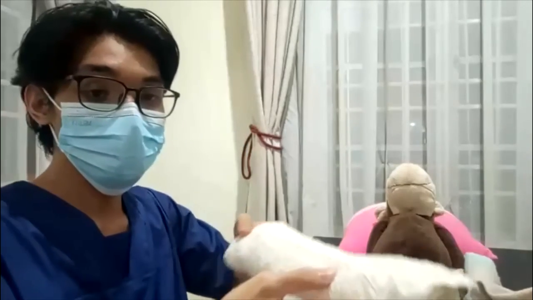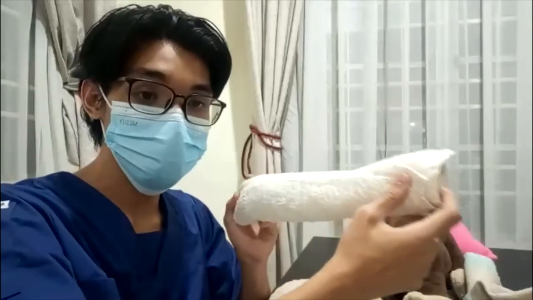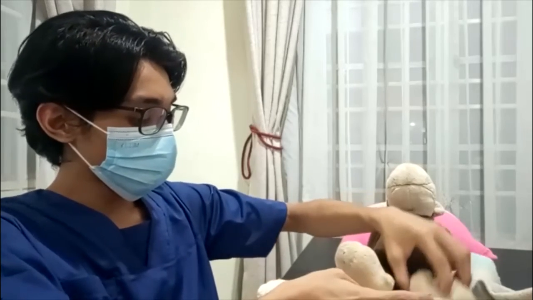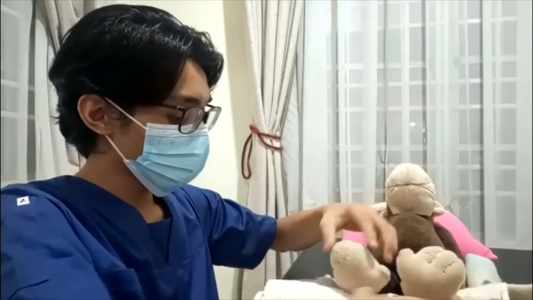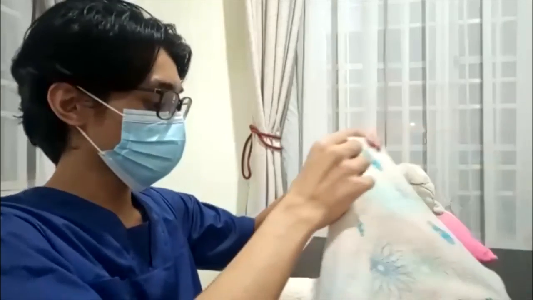So here I'm using, it's supposed to be a pillow, but I don't have a pillow small enough, so I'm just using a towel here. So excuse me, sir. See, you put the legs above the pillow to support it and keep it elevated like this. And so I'm just going to cover back, sir.